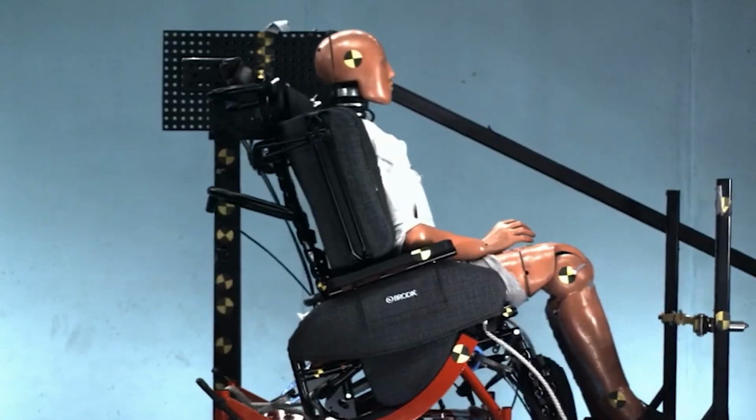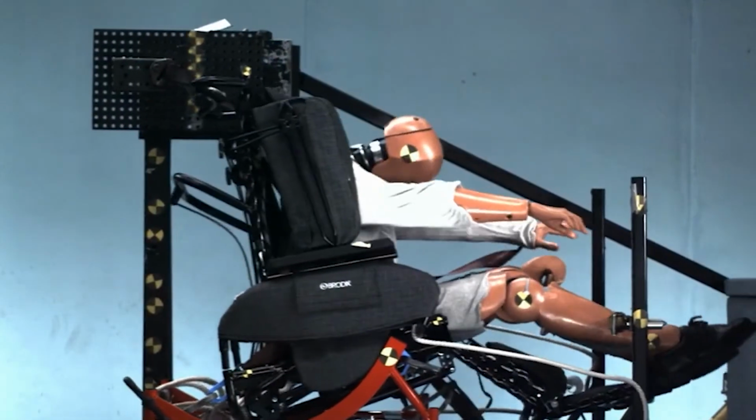And then of course, if there was an accident with a crash-tested chair and the no-lift NEMT solution, you're giving the patients the best chance they have if there ever is an accident.